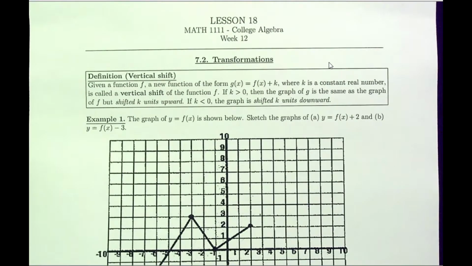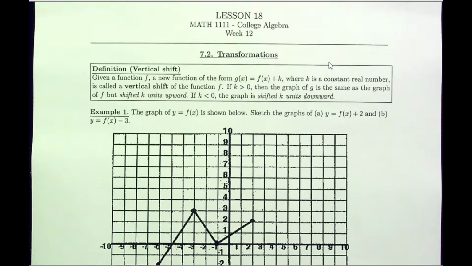Okay, in lesson 18, we will continue talking about graphs. And in this section, the topic is graph transformations. So, how to start with a basic graph and modify the function and see what the new graph will look like.